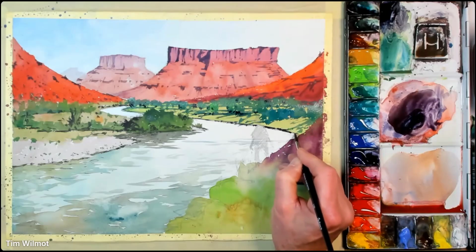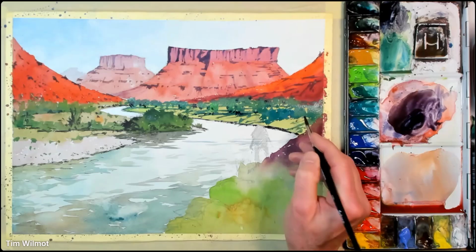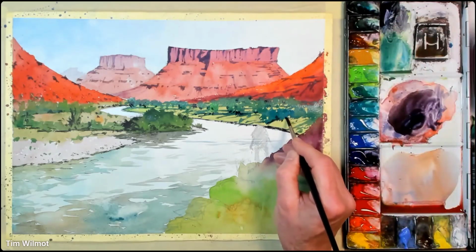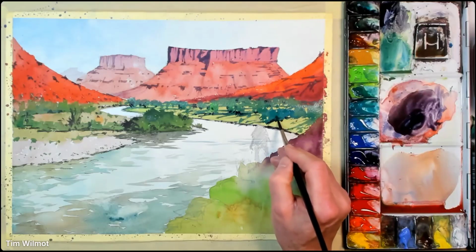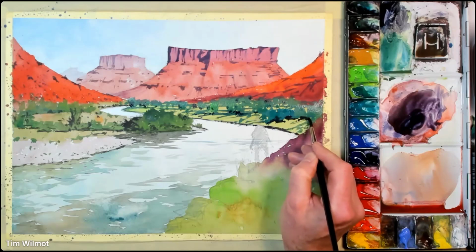A bit more definition to the side of the river and darker shadows.